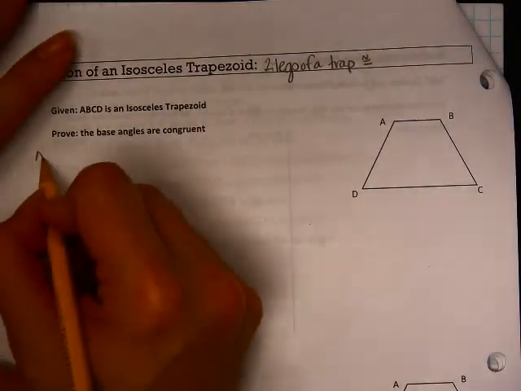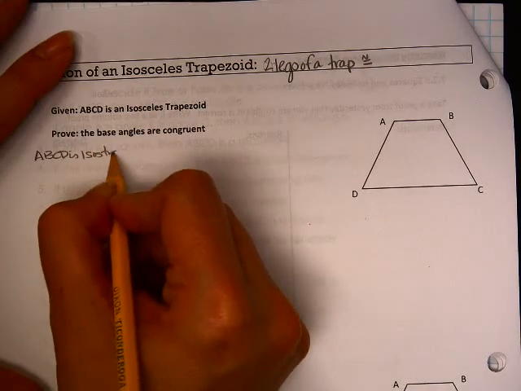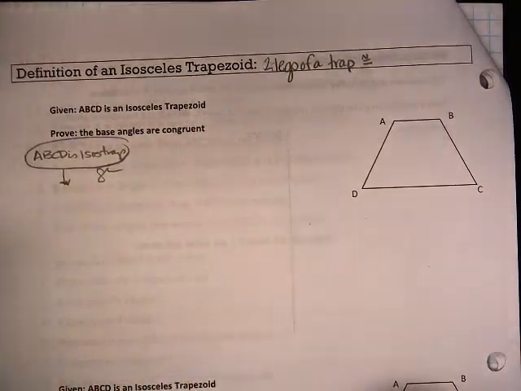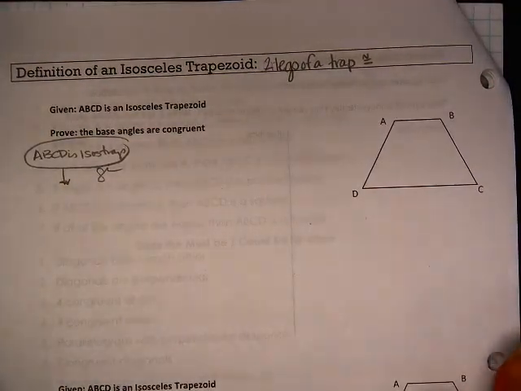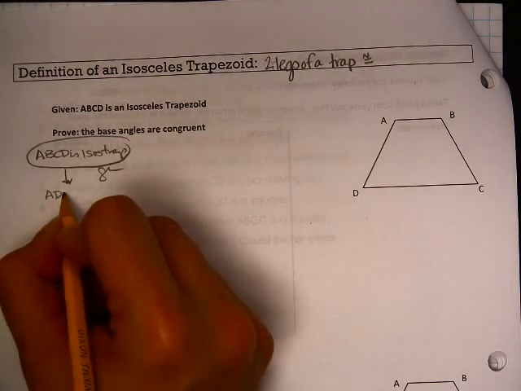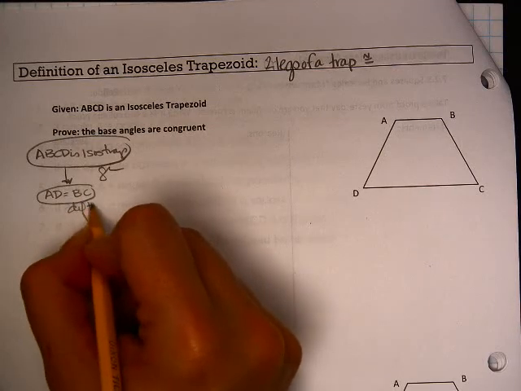So, we'll start with our given. And we have really 2 things from here in terms of our definition. We have that AD is equal to BC, because that is the definition of a trapezoid.